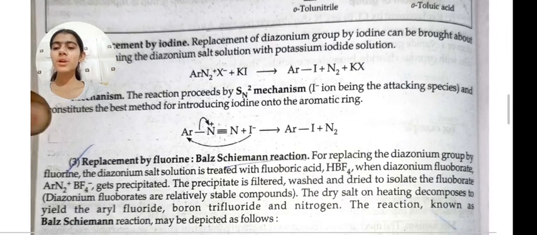Replacement by fluorine, Balz-Schiemann reaction. For replacing the diazonium group by fluorine, the diazonium salt solution is treated with fluoboric acid, HBF4. When diazonium fluoborate gets precipitated, the precipitate is filtered, washed and dried to isolate the fluoborate.